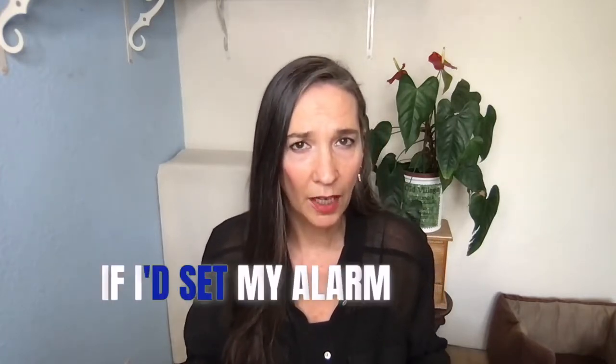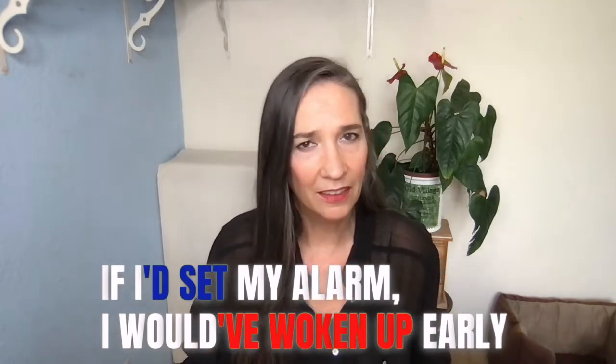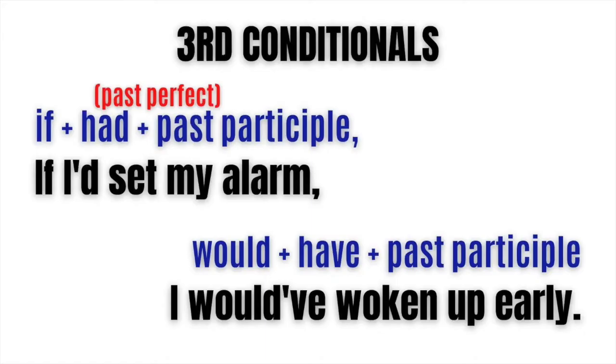Here's a typical situation. I intended to wake up early, but I forgot to set my alarm. Okay? So I can say, if I'd set my alarm, I would have woken up early. If I'd set my alarm, but I didn't. I didn't set my alarm, and so I didn't wake up early. Right? The form is if plus had plus the past participle of the verb. If I'd set. Set is an irregular verb, and it's the same in present, past, and past participle. Set, set, set. If I'd set my alarm, I would have woken up early.